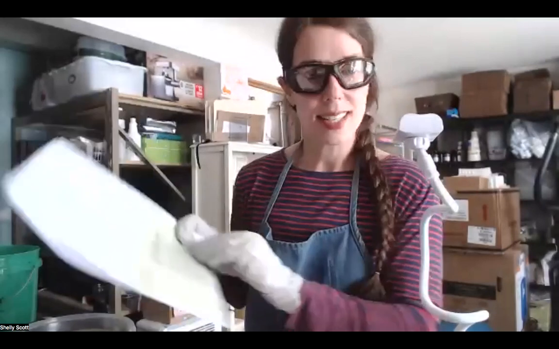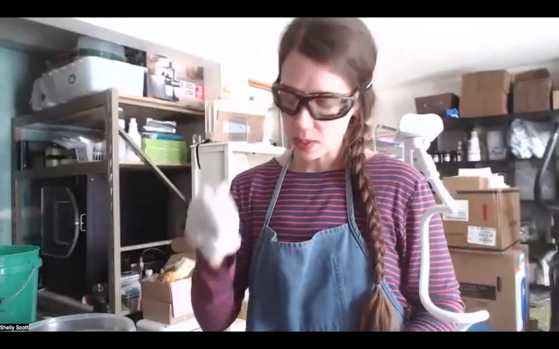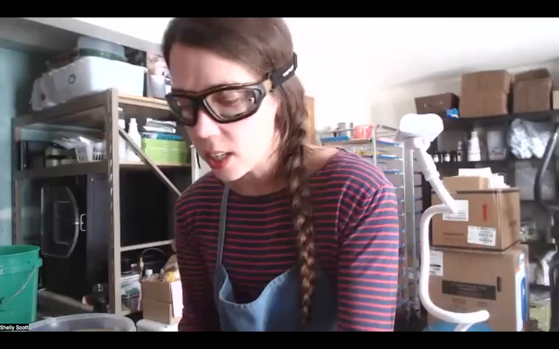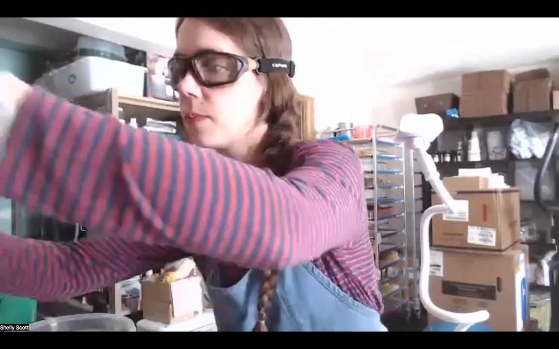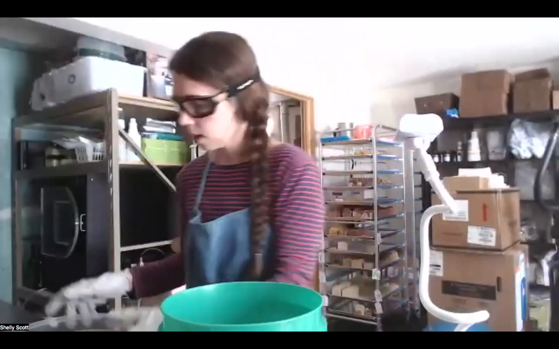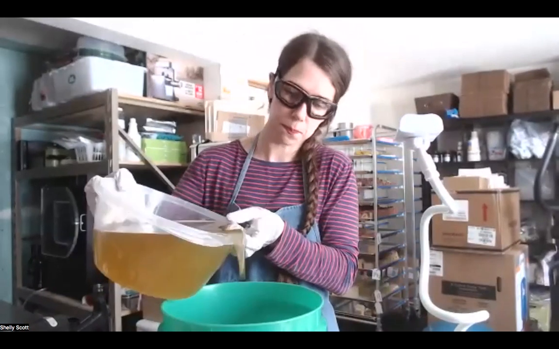Step number 6, time to make soap, the funnest part, you guys. So our oils are at room temperature, our lye is at room temperature. And now we need to put our oil into our bucket.